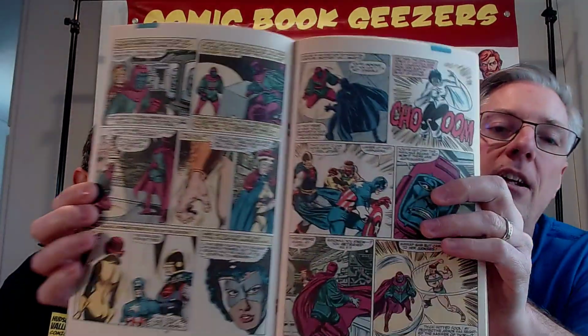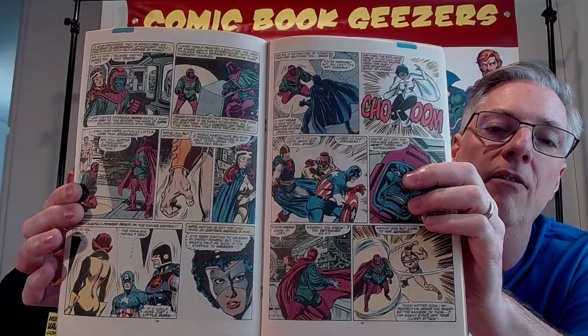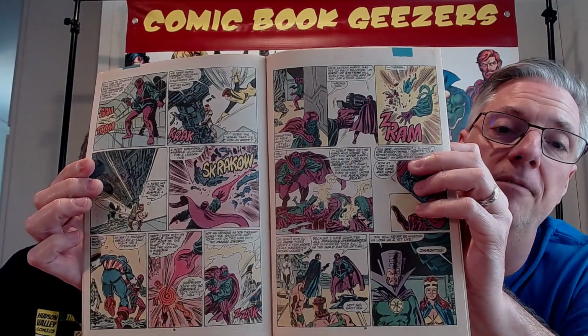Right there. Anyway, this is actually a pretty good action issue, and you can see that Kang is getting involved. Oh, Black Knight's there as well. This is a pretty good lineup of the Avengers, I think. But what was this book, 65 cents? Yeah, 75 cents. That's right, we're in 1986.